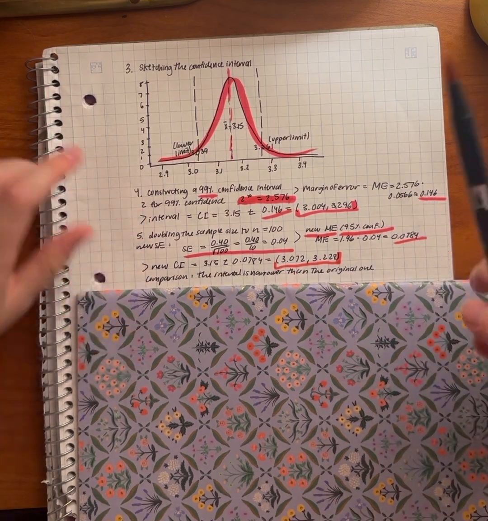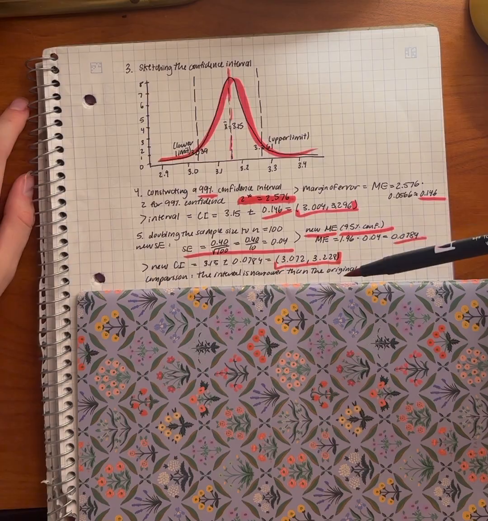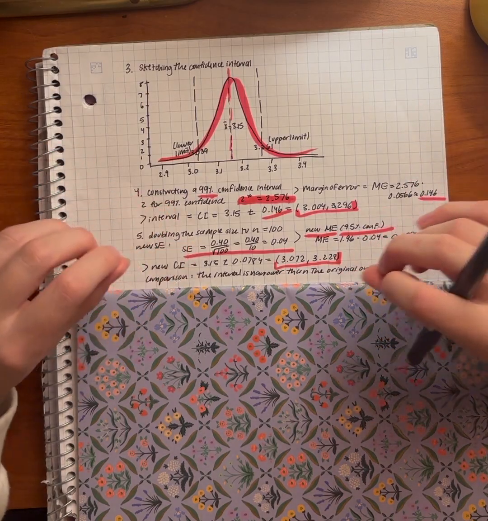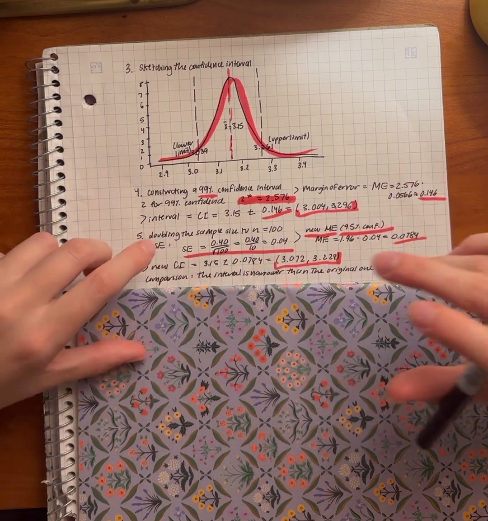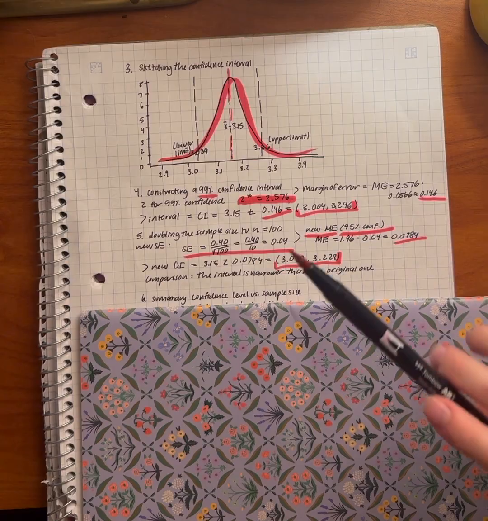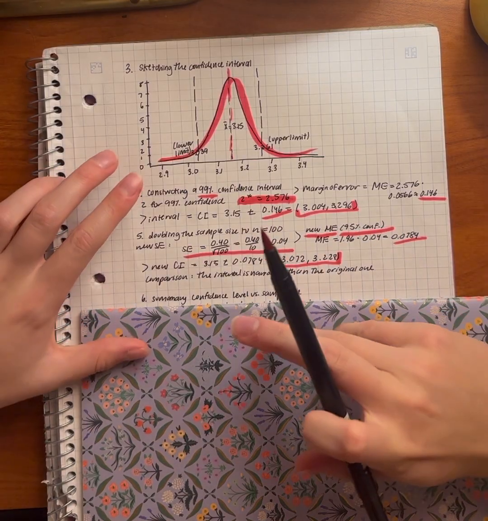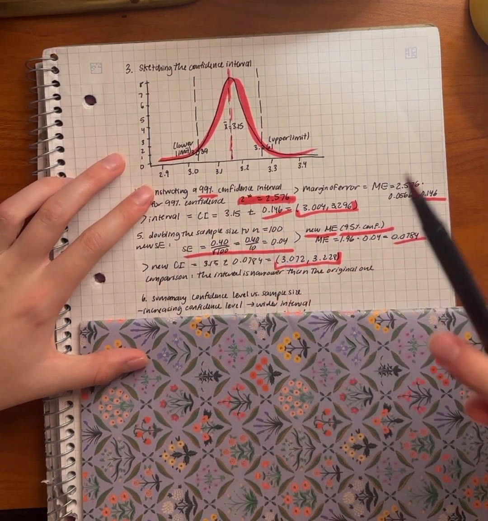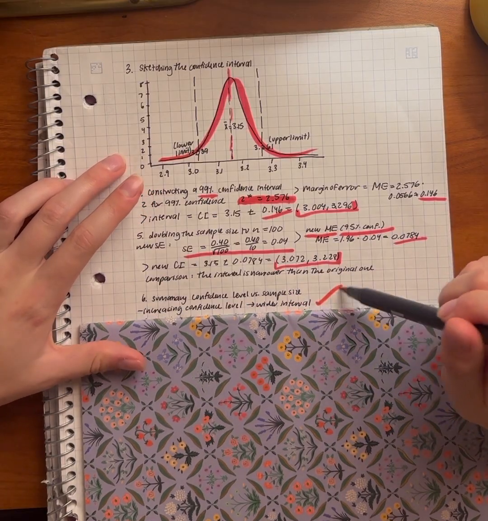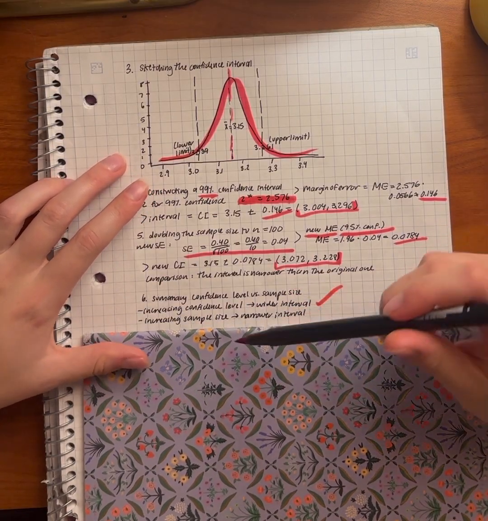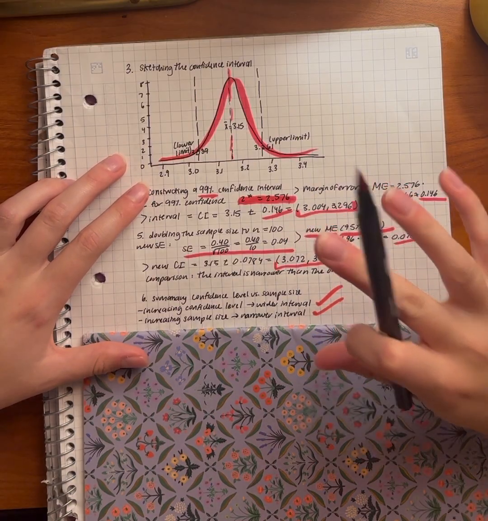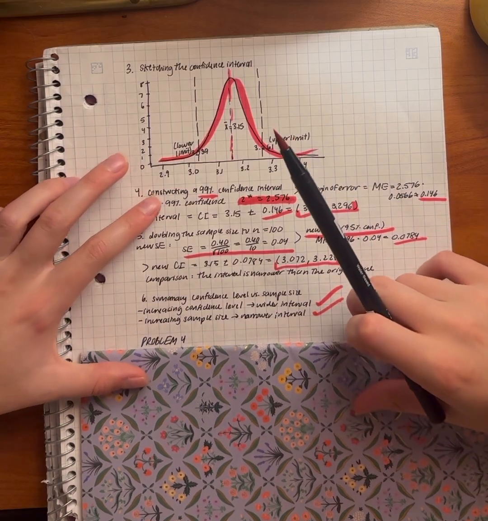And then the comparison is that the interval is narrower than the original one. Remember, we're consolidating, we're condensing. We're getting closer to our approximation. All right, last question on this one, summary of confidence level versus sample size. So, increasing confidence level, wider interval, check. Increasing sample size, narrower interval, check. Because the more broad you start, the more specific you're going to get.